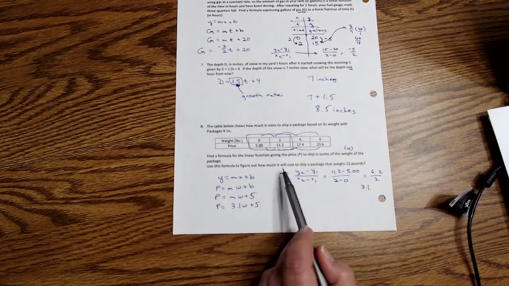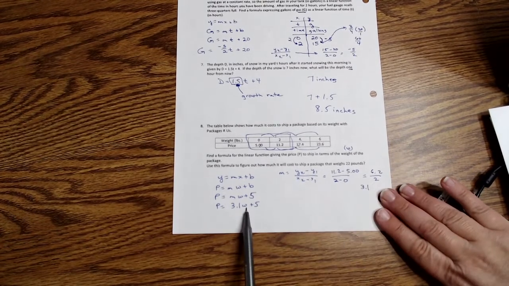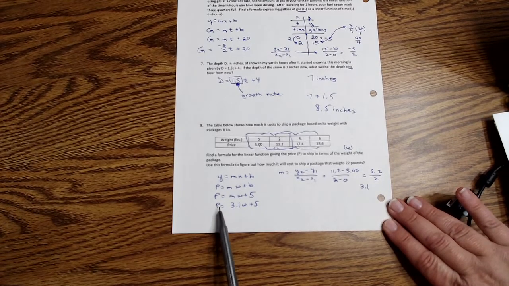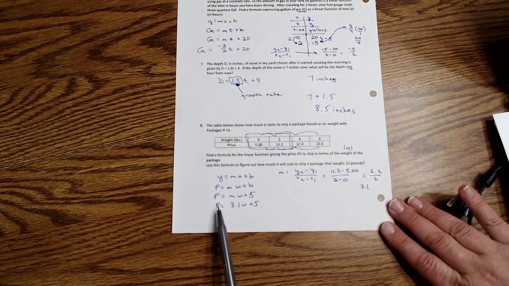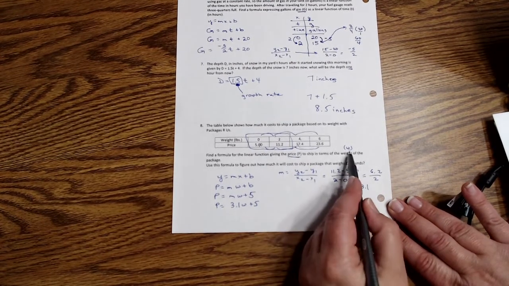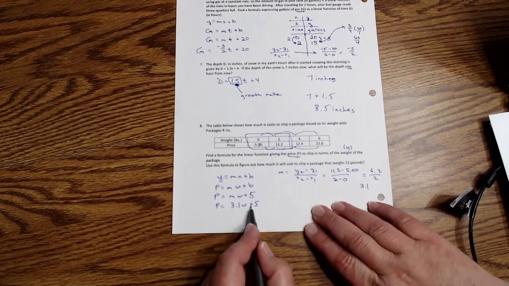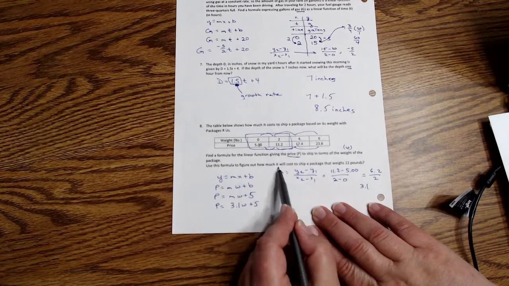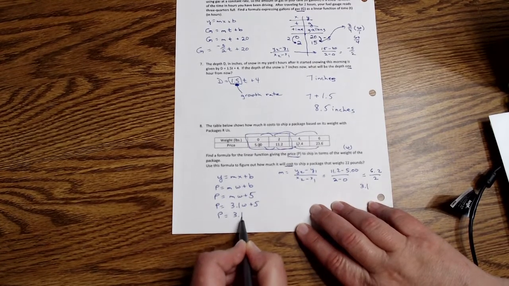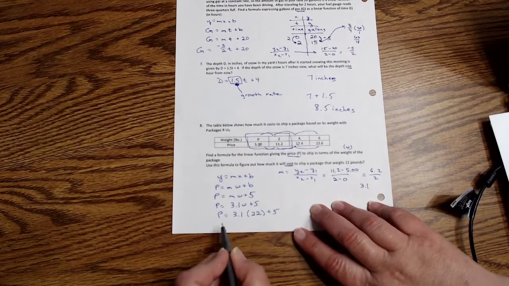Use this formula to find out how much it'll cost to ship a package that weighs 22 pounds. Well, guys, you only got two variables here. Just be careful, because the P, does a P stand for pounds or does it stand for price? So just always take your time. That stands for price, because the W deals with weight. So you just kind of have to be careful there. It says how much will it cost, so we're looking for price when the weight is 22 pounds. Just multiply that and then add 5.